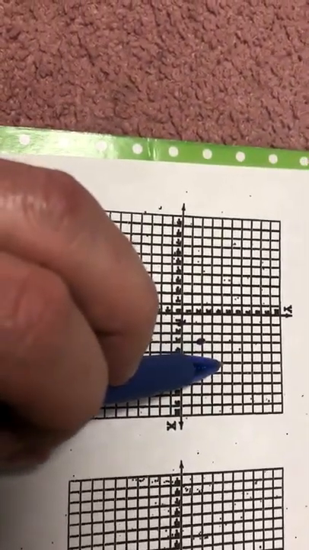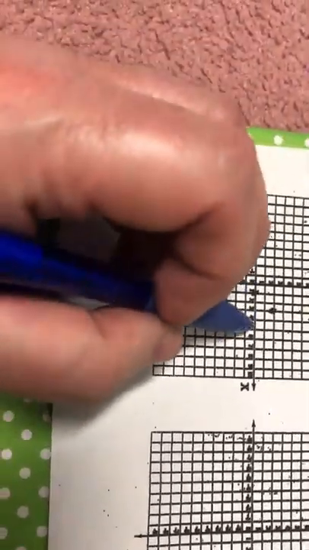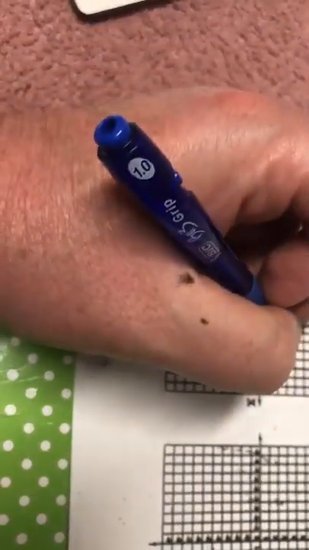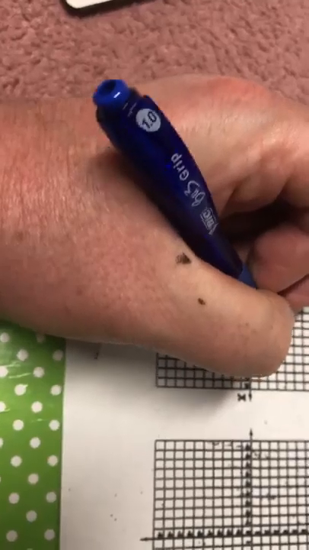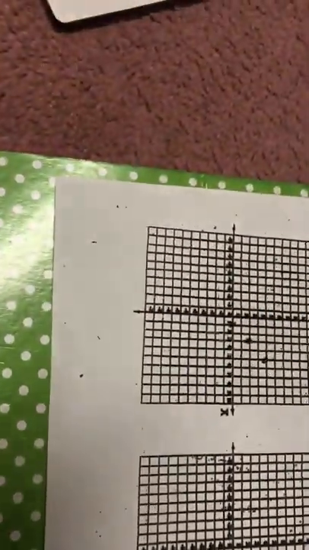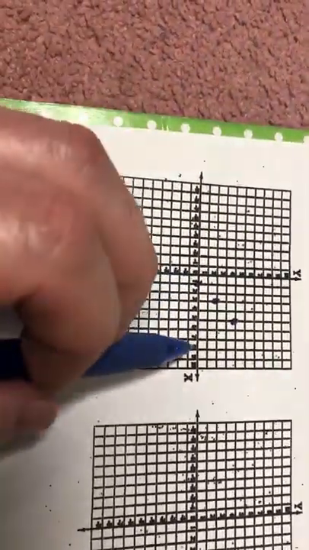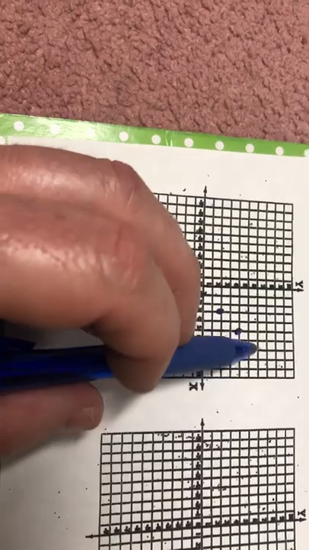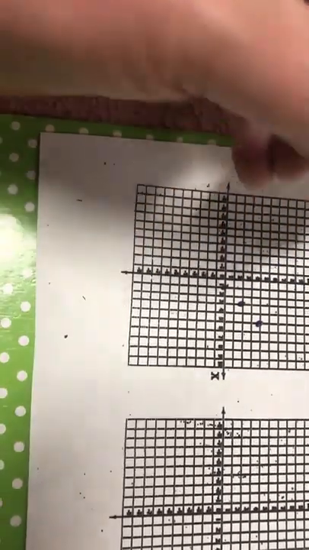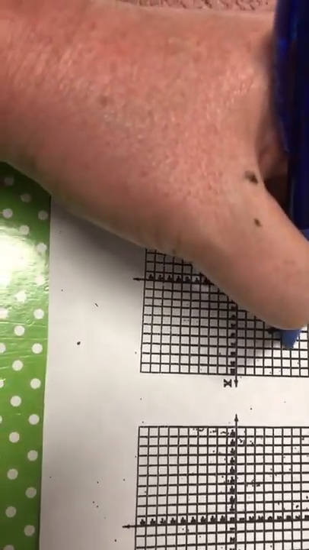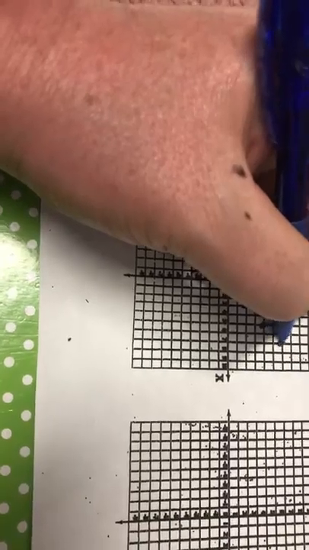I'm going to go up to 4. Okay? So over 5, up 4, and my point is going to go right there. Okay? My last ordered pair is 7, 6. So I come over to my graph. I'm going to go over 7. I'm going to go up 6 to right there. So I'm going to go ahead and make that point.